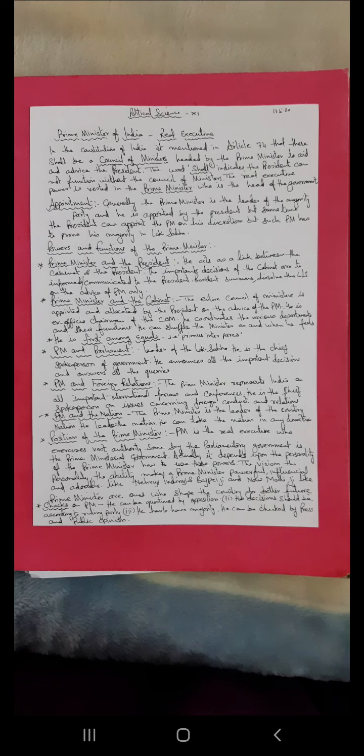Now we see how the Prime Minister is appointed. You know, we don't have the election for the Prime Minister. The Prime Minister is not elected, he is appointed. And he is appointed by the President of India. And that person is appointed as the Prime Minister, who is the leader of the majority party in Lok Sabha.